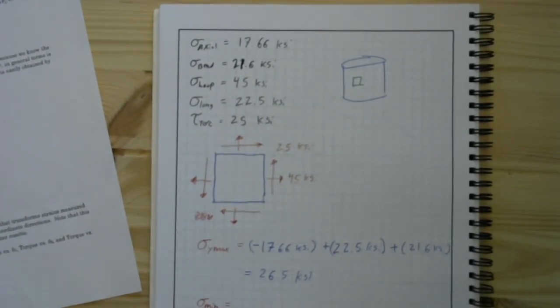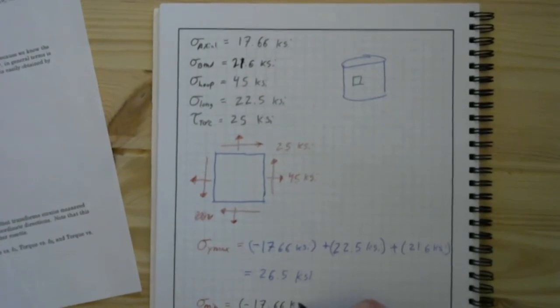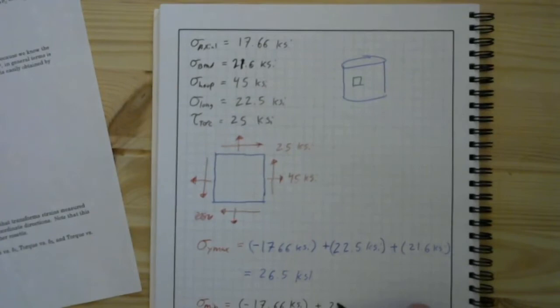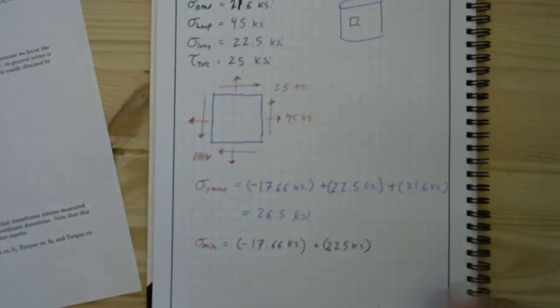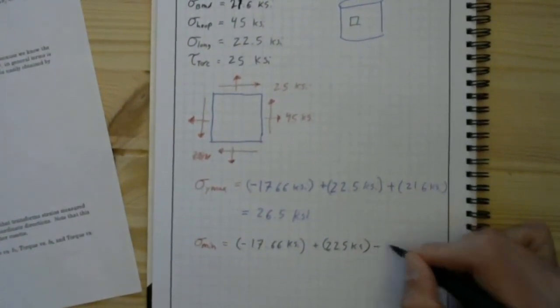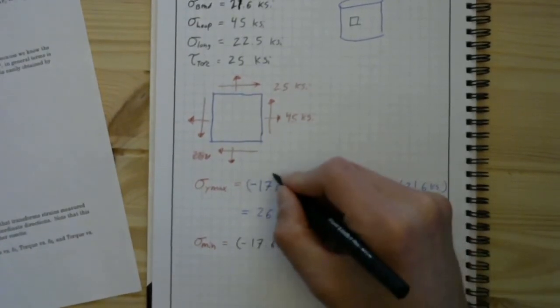And we'll also have our minimum, and that is going to be, this axial load stays the same, this longitudinal stress stays the same, this changes direction. It ends up being negative 17.66 KSI plus 22.5 KSI, because that's the longitudinal stress from the pressure inside, and then minus the bending moment stress.